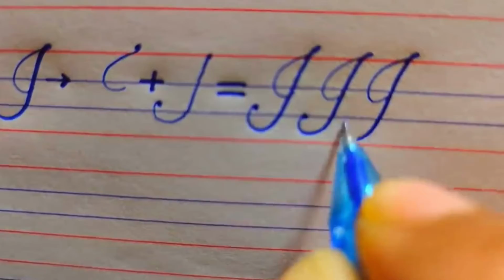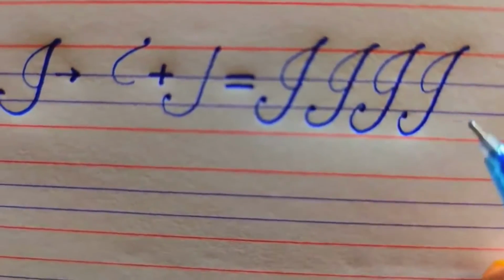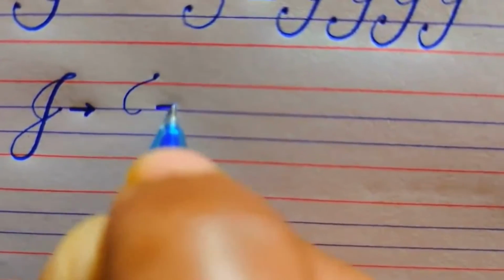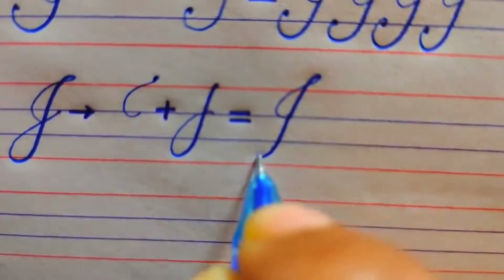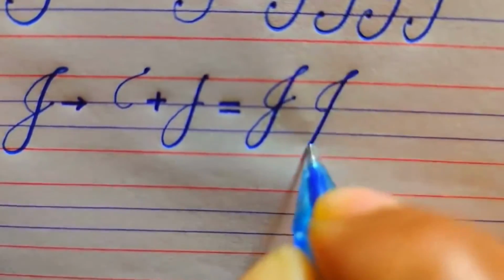I. Now the turn of J. Here the first one plus the second one is equal to J.